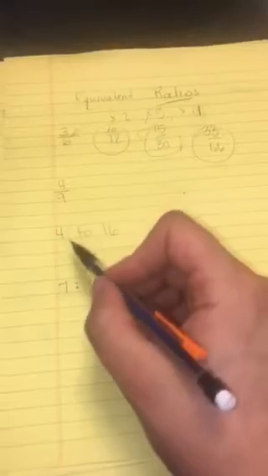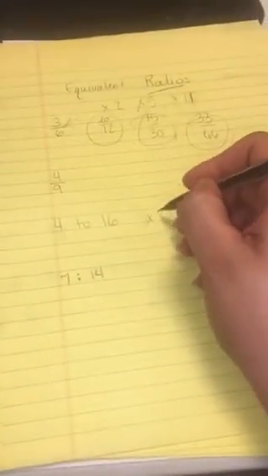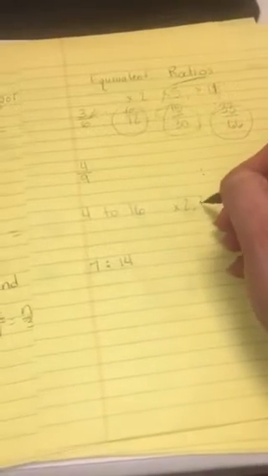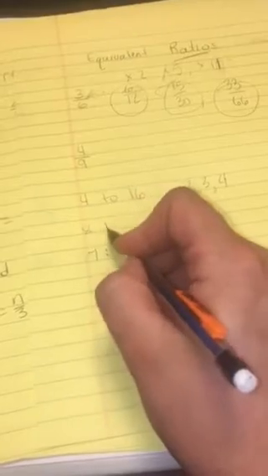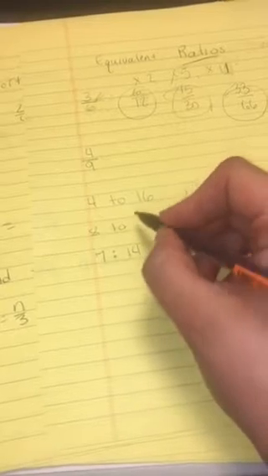Now, for this one here, I'm going to do the same thing. I'm going to pick some random numbers. I'm just going to do 2, 3, and 4. My pencil's not working. So, 4 times 2 is 8. 16 times 2 is 32.